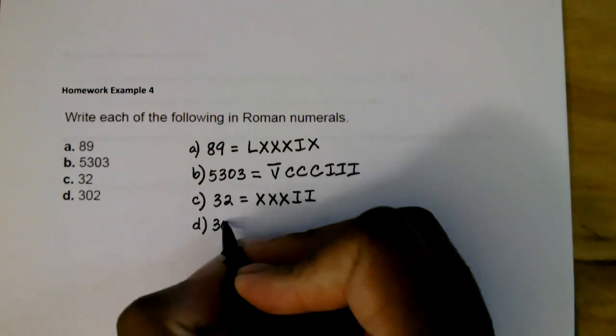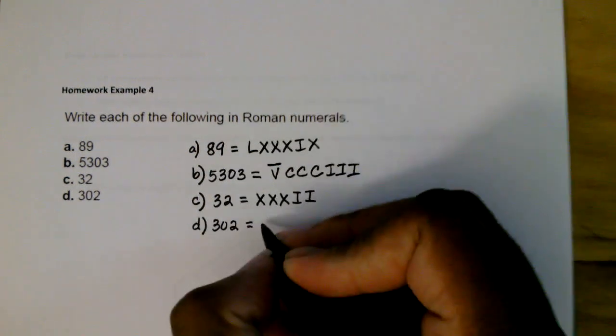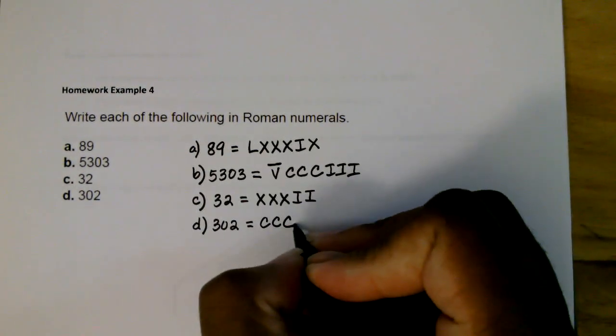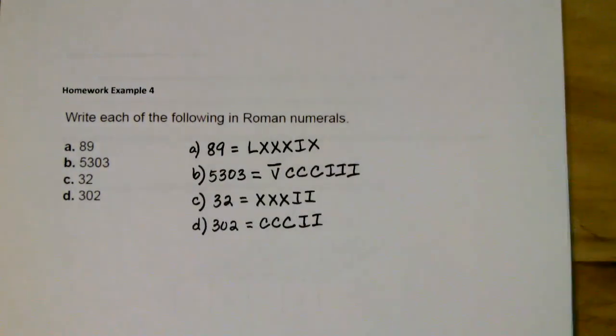And then for 302, well, for 300, 100 has a Roman numeral, which is C, and there are 3 of them, so 3 C's. 2 would be 2 I's. So CCCII is the Roman numeral for 302.